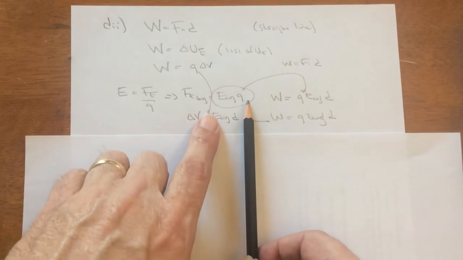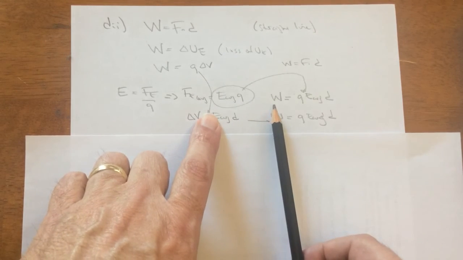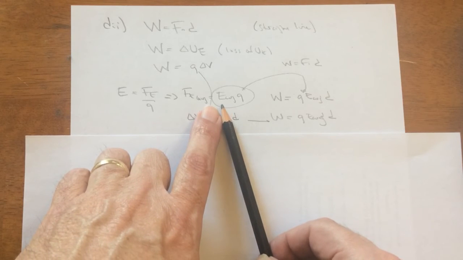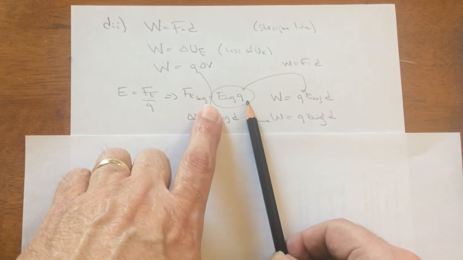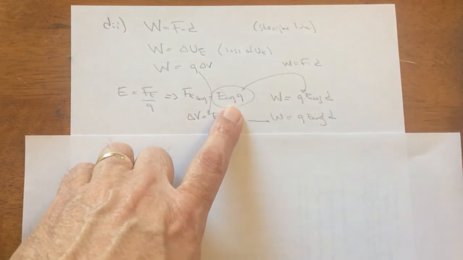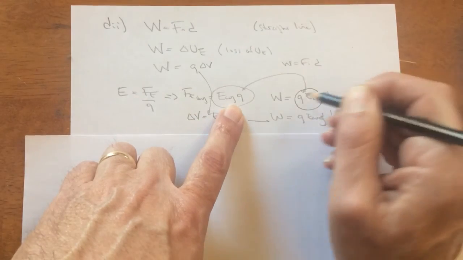And so you can rearrange this. Work equals force times distance. You identified force as E times Q, and now this is your force, and that's your distance, and that's your work.